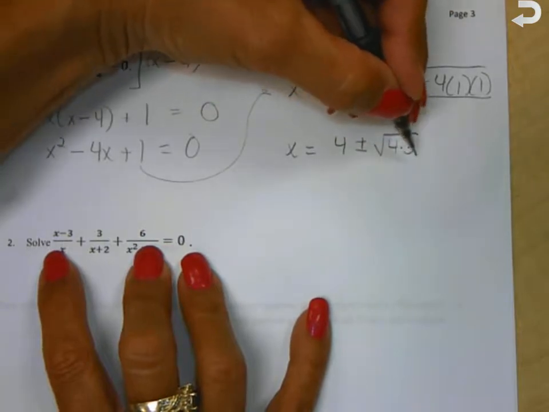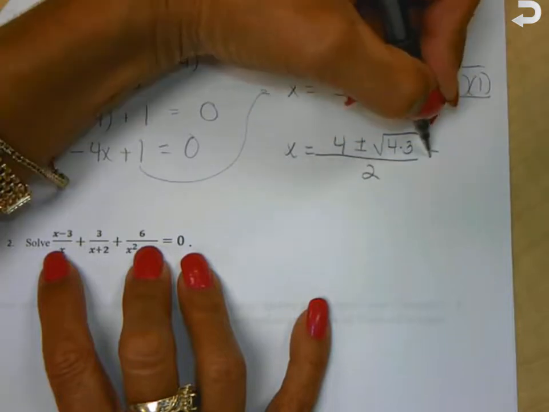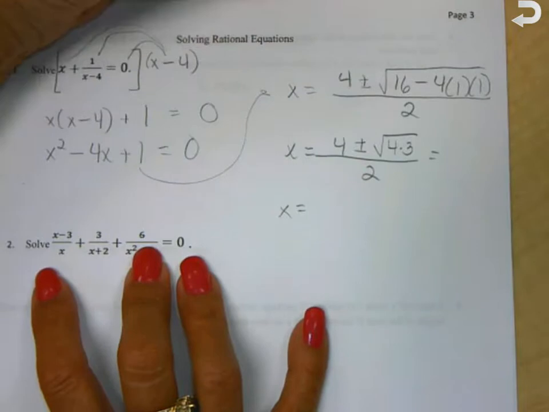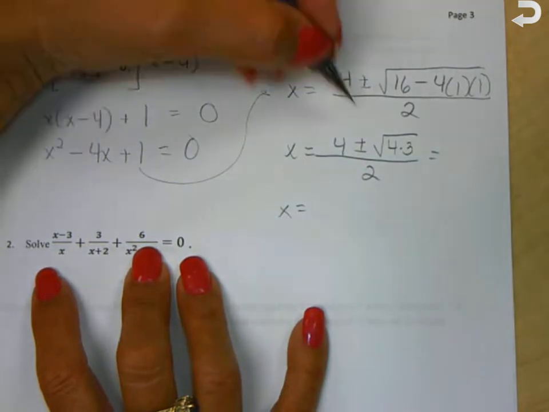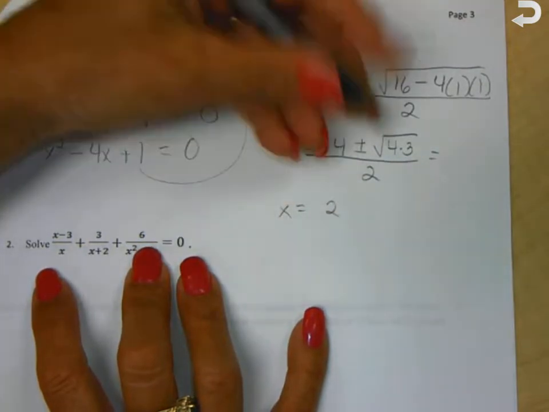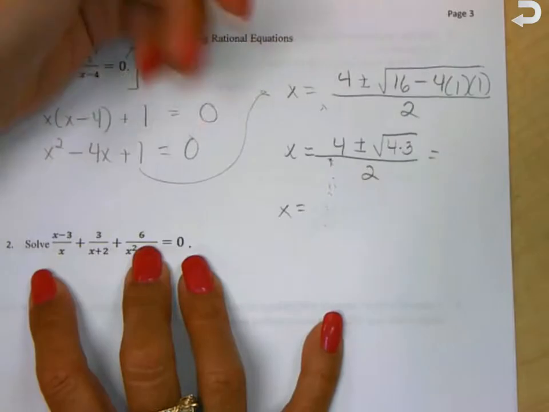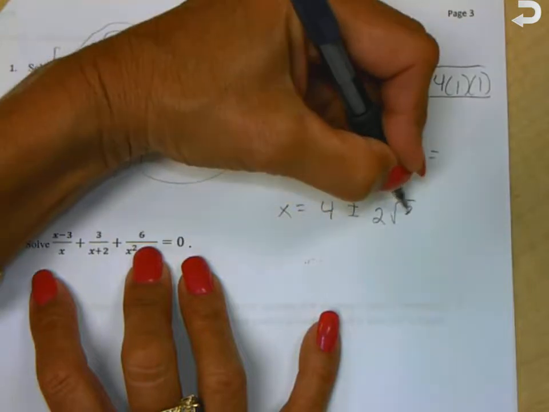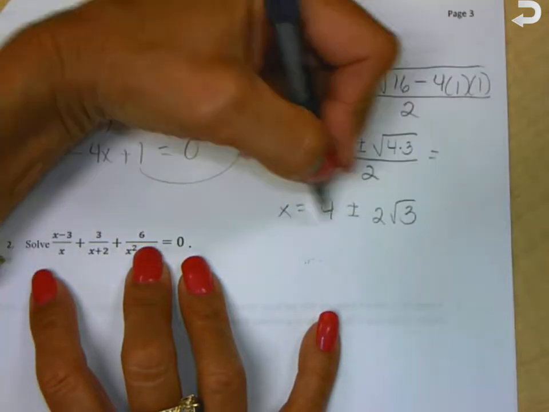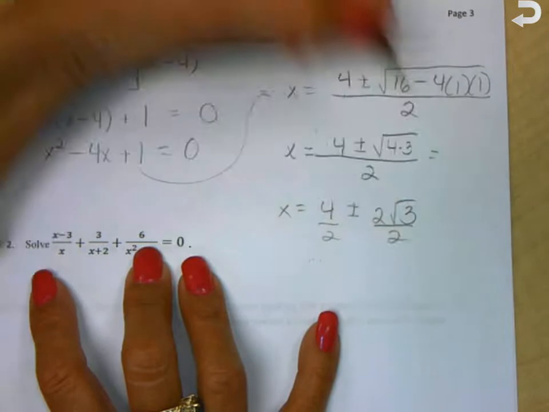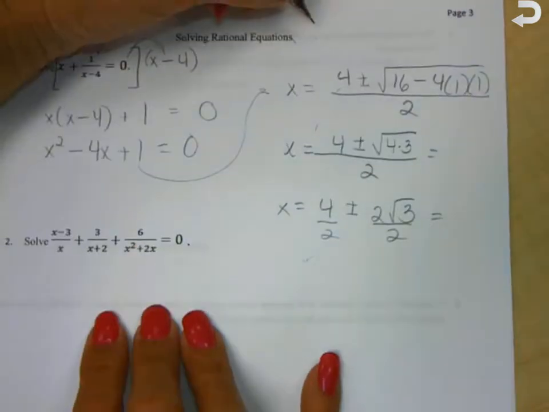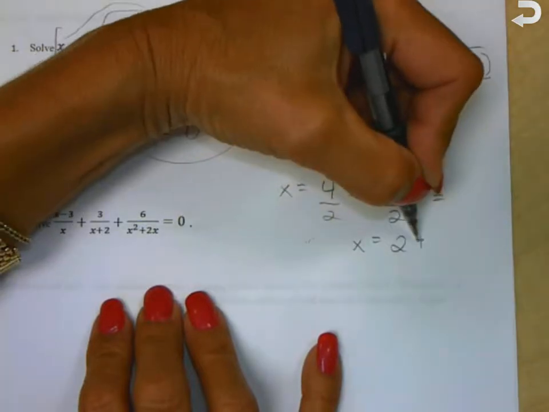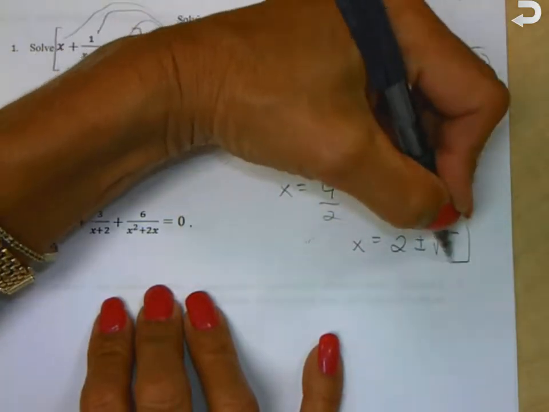I'm going to rewrite 12 as 4 times 3. And definitely at this level, you need to simplify these radicals down and give the exact value for solutions in the most simple form. Whoops, made a mistake. So I have 4 plus or minus 2 times the square root of 3. And both these are over 2, but I'm going to split it up into 2 fractions since they will both reduce down. So I get my solutions of x equals 2 plus or minus the square root of 3.